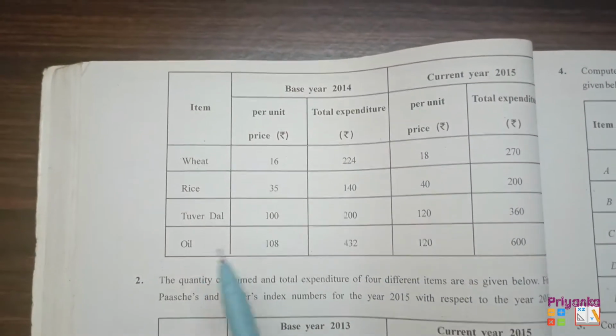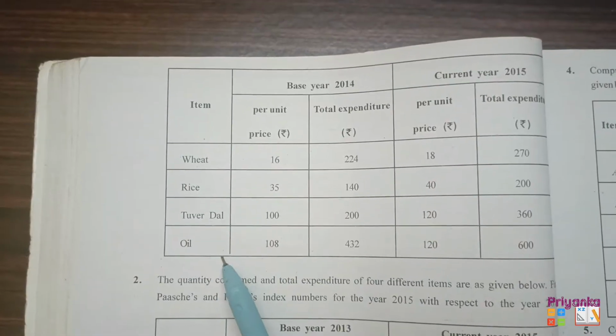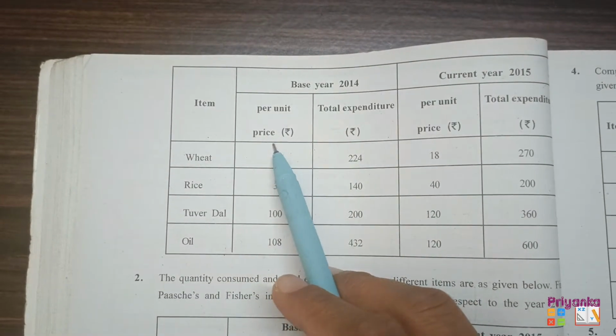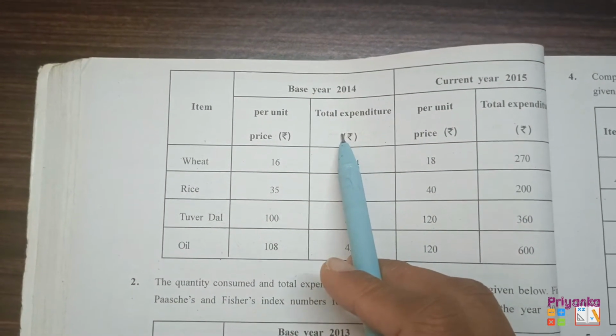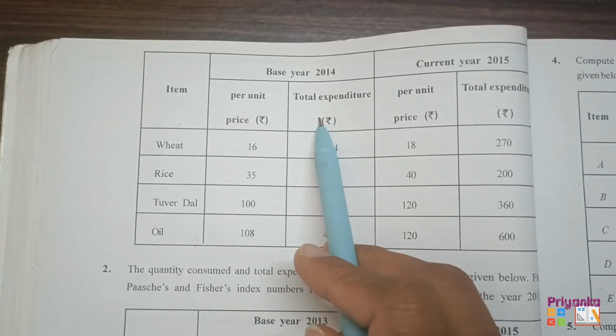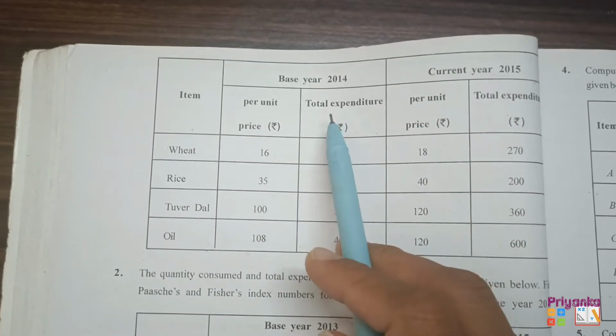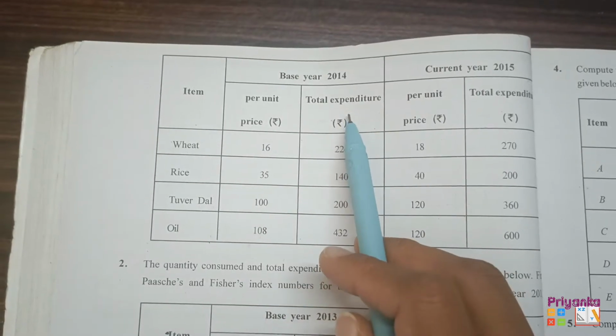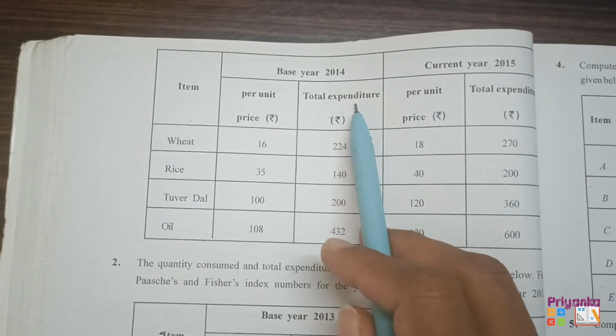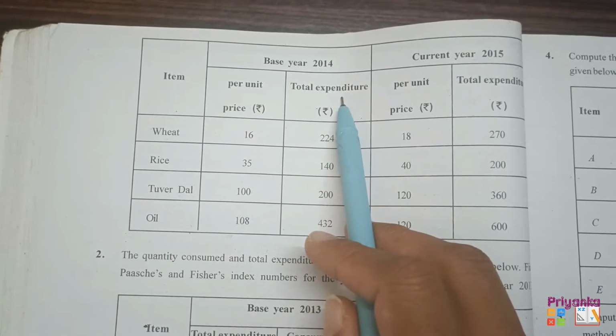In the question here their information is given. The 4 items are there. For the base year, price is given and total expenditure. And if we have to find out Laspeyres, Fisher's or Paasche's, we need a quantity, and here in the question expenditure is given, so we have to convert. Hope you remember the formula.